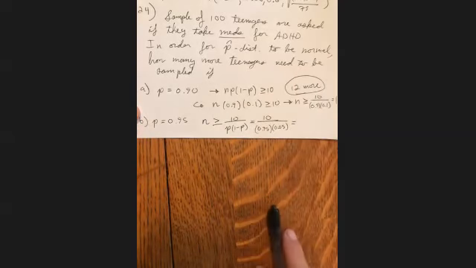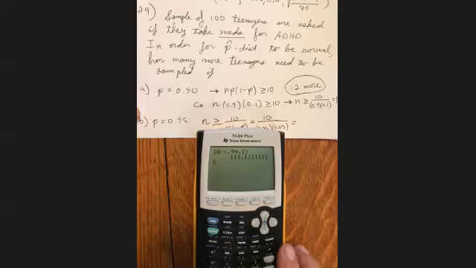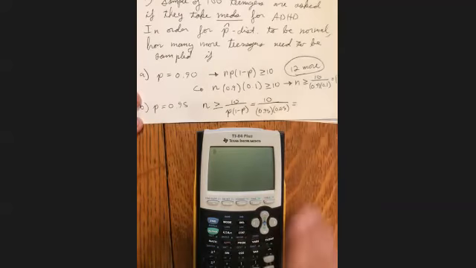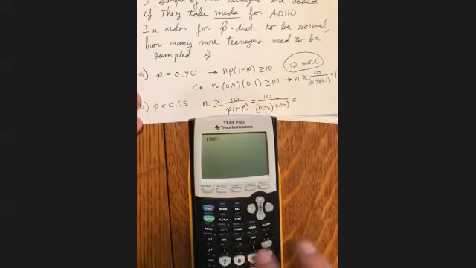So that is equal to 10 divided by, put down parentheses, 0.95 times 0.05.